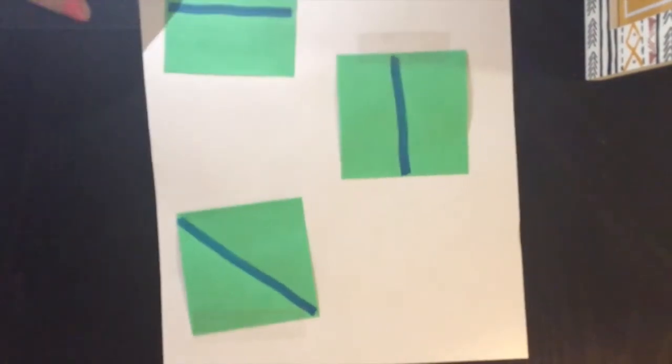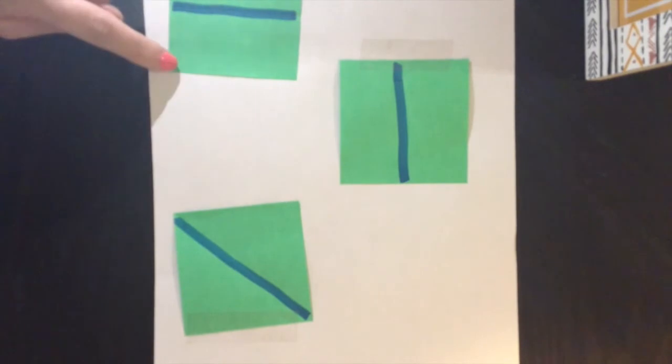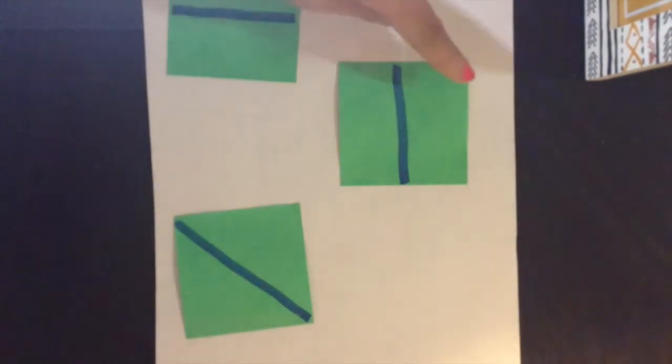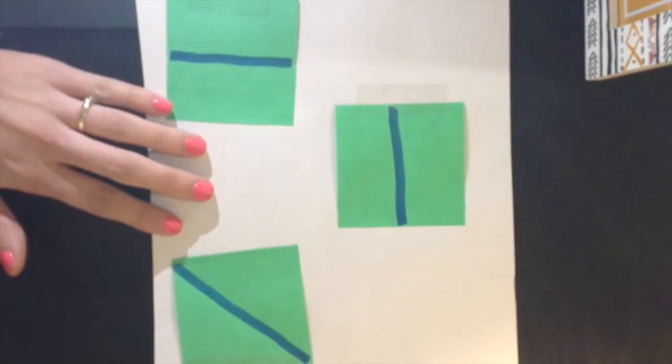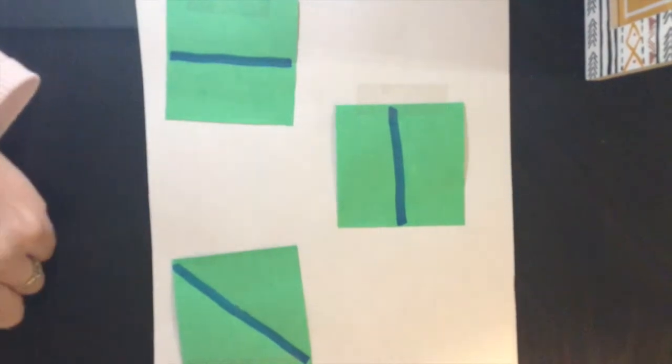I could also say, I know that the shares are equal because the 2 shares are the same size, right? In all 3 of these, they're just about the same. So if you have equal shares, you have to remember that that means that they are split into 2 parts that are the same size.